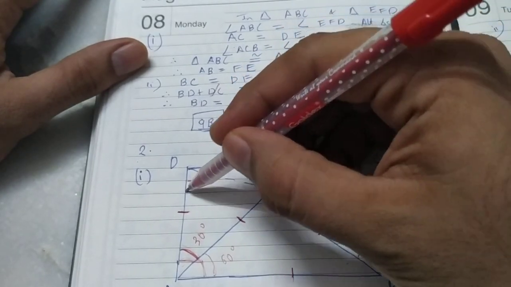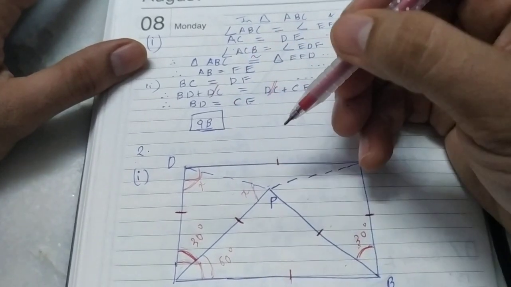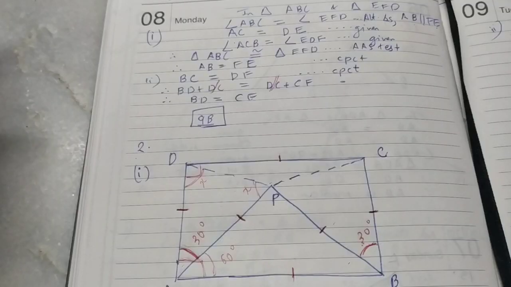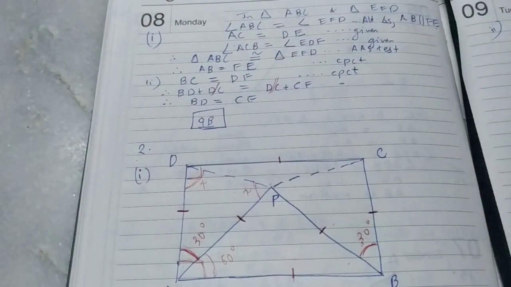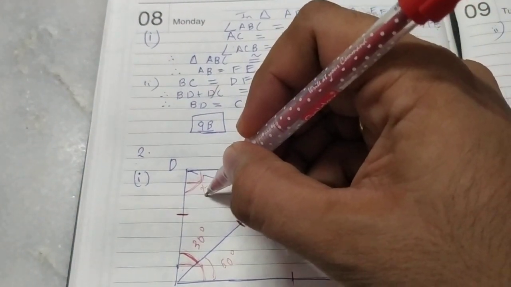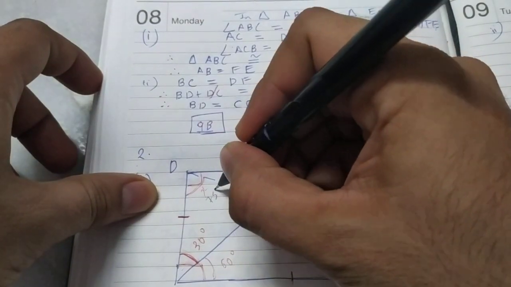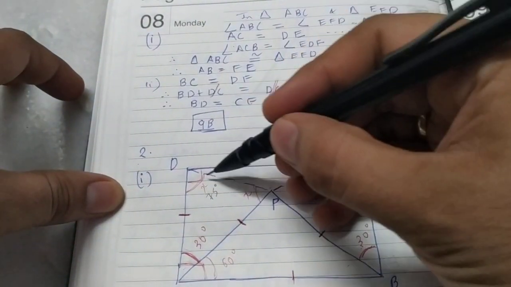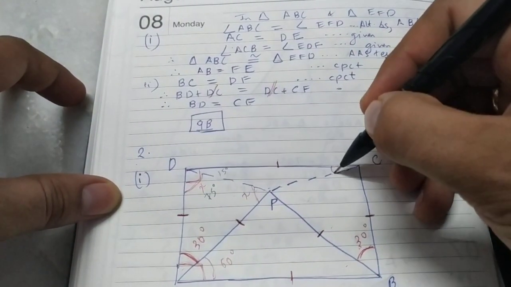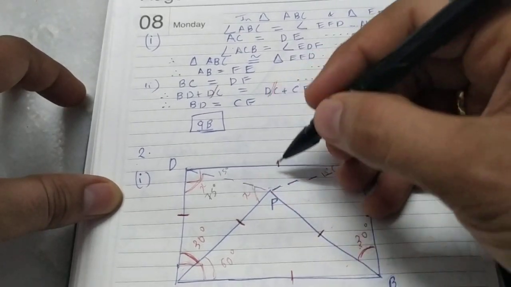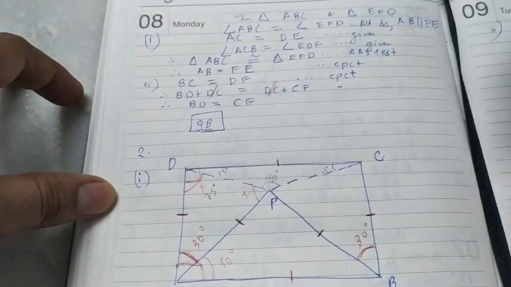So I can assume this angle to be equal to this angle is equal to, let's say, X and X. So by angle sum property, this plus 30 is equal to 180. So this is gonna be 75 degrees. So this will be 90 minus 75, that is 15 degrees. Similarly, this will also be 15 degrees, and by angle sum property you can find this angle as 150 degrees.